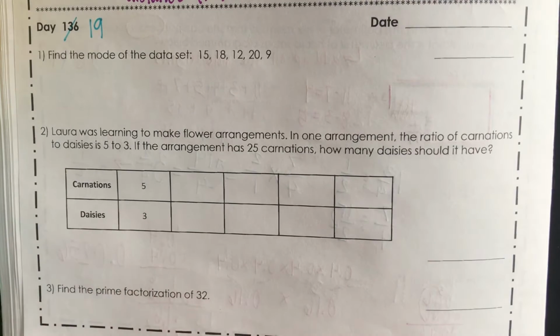All right, so for this first one, it says find the mode of the data set, which is 15, 18, 12, 20, and 9. So as you guys know, I have a wonderful song that I like to sing when I talk about mode, median, range, all that kind of stuff. And it starts like this.